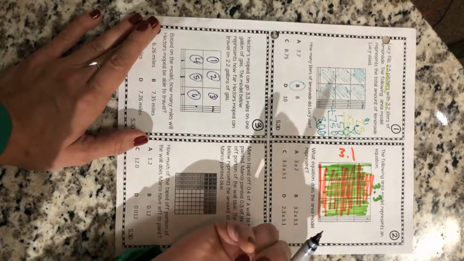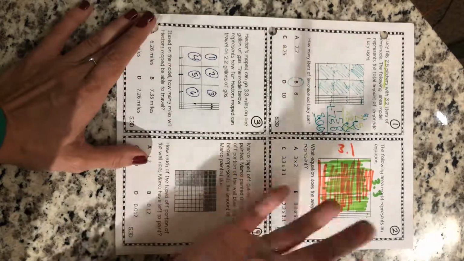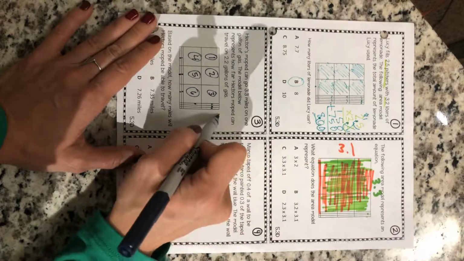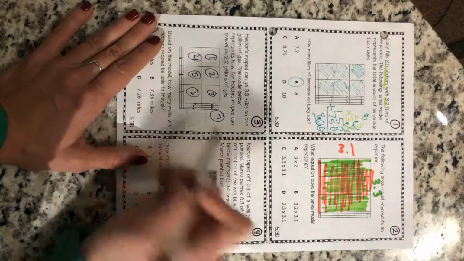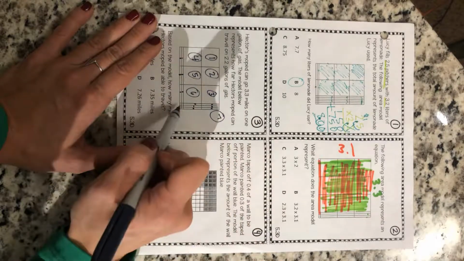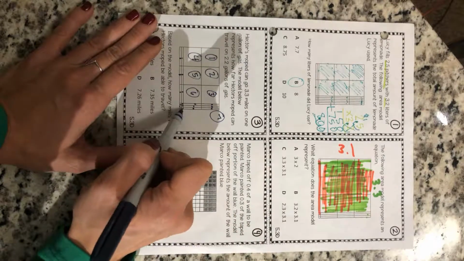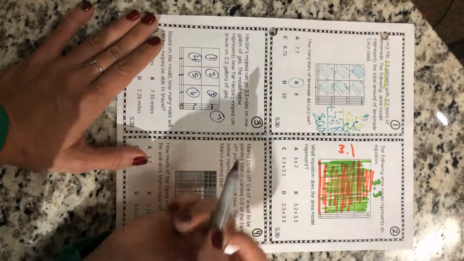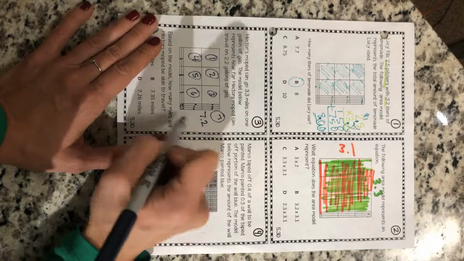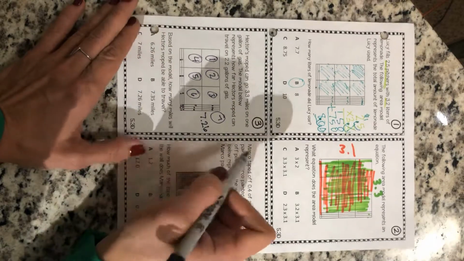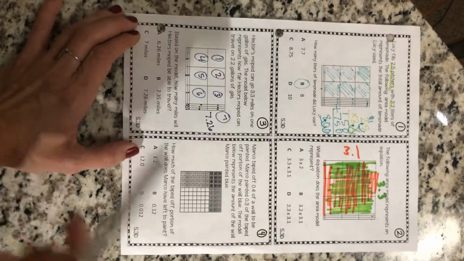I just made another hole because I have 10 tens, which is another hole. So that's 7 holes. And then I have 1, 2 tenths and 1, 2, 3, 4, 5, 6 hundredths. So I have 7 holes, 2 tenths, and 6 hundredths. Is that one of my answers? It is, but let's go ahead and multiply and see if that's right.